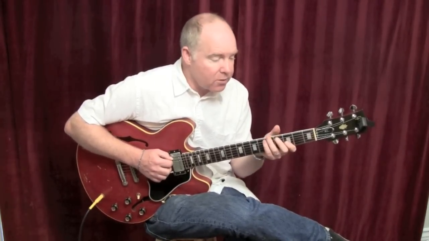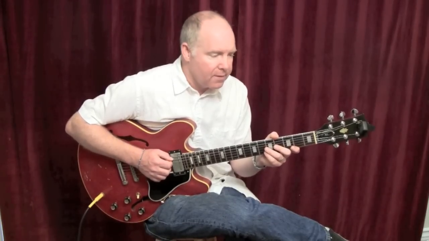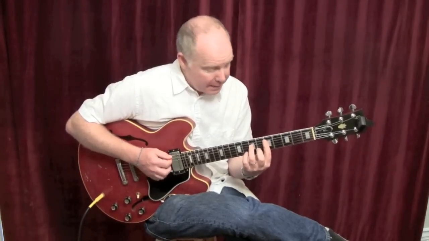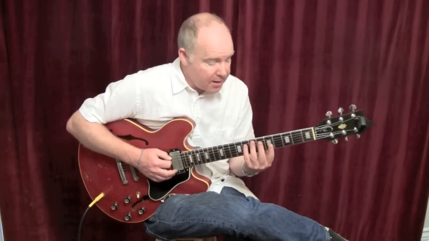So using the modes to solo in a more detailed way is the main purpose of it. So each one of those modes corresponds to each one of those chords, and as long as the tonality is the same, you can change it up. For example, if you were playing a song in the key of C and it was on the 2 chord, you could play a D Dorian mode.